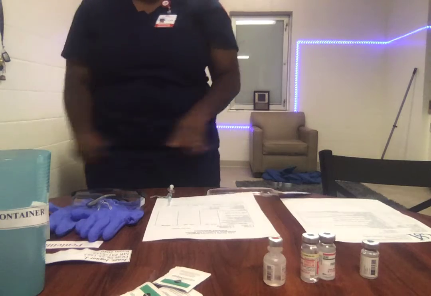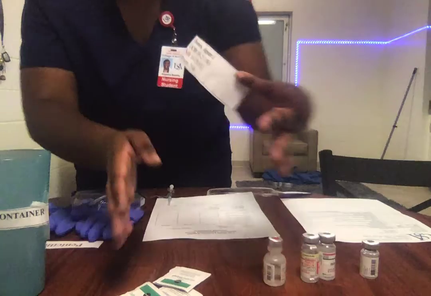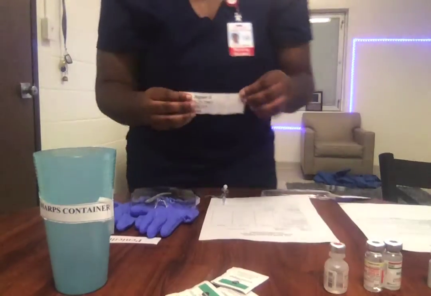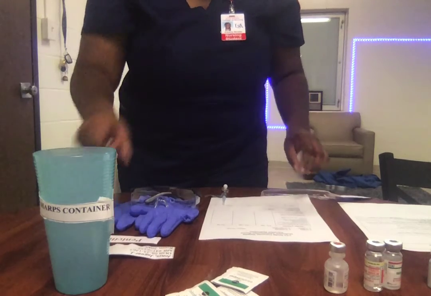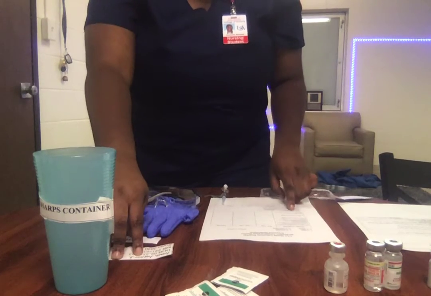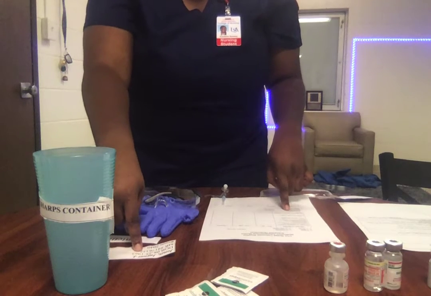For hand hygiene, I do 2 identifiers. So I have my armband, let me move the camera. I have my patient's armband, and I'm going to compare it with my MAR. So I have Jaguar Jones, date of birth August 25th, 1963.